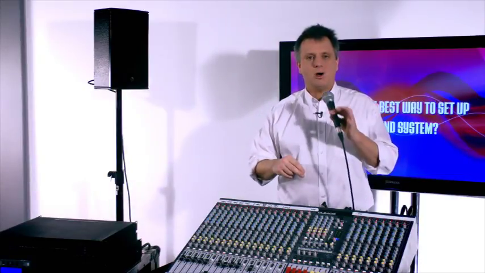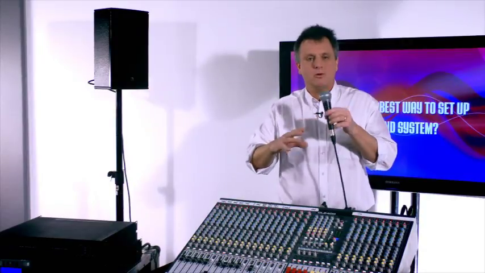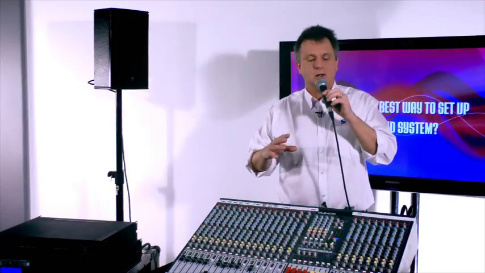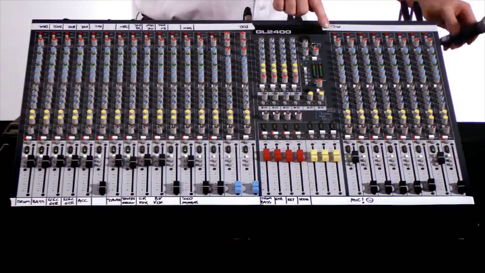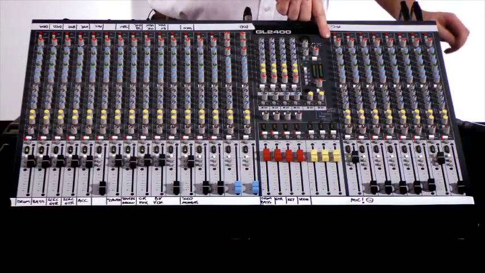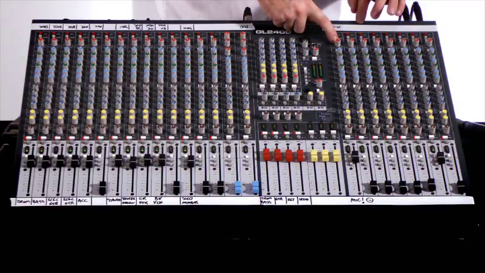Number two, I decide how much sound pressure gets generated into the microphone by my proximity to the microphone itself. Number three, we enter into the front of the mixing desk and we have a line level signal, or otherwise known as a pad, which we can engage or not engage, which will turn down by 20 dB.